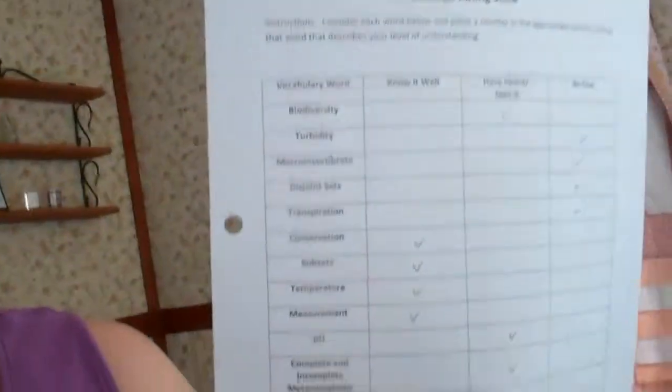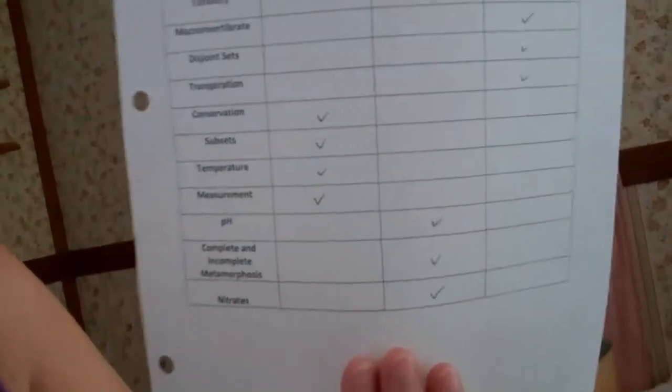this is the knowledge rating scale that we used today, and we used words today such as biodiversity, turbidity, conservation, subsets, measurement, nitrates. There are 3 columns: know it well, have heard or seen it, and have no clue. So first we did an individual thinking activity for it and check marked individually our knowledge rating of each of these words.